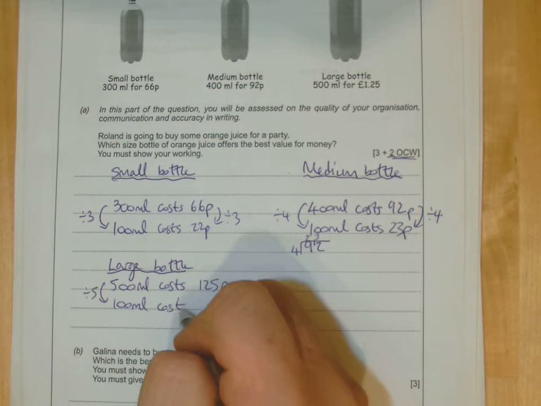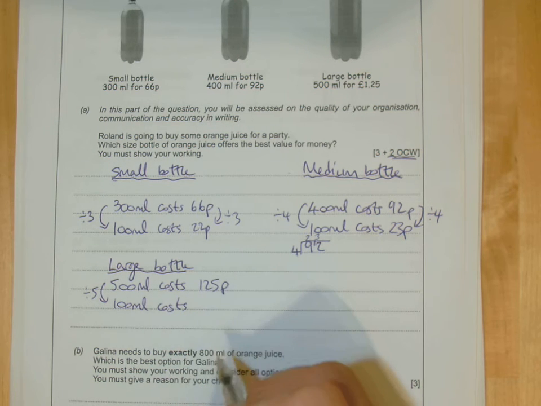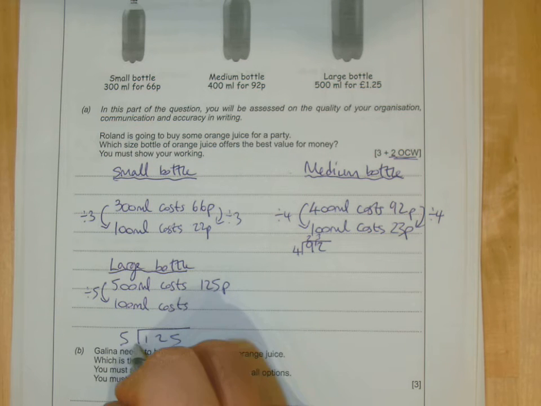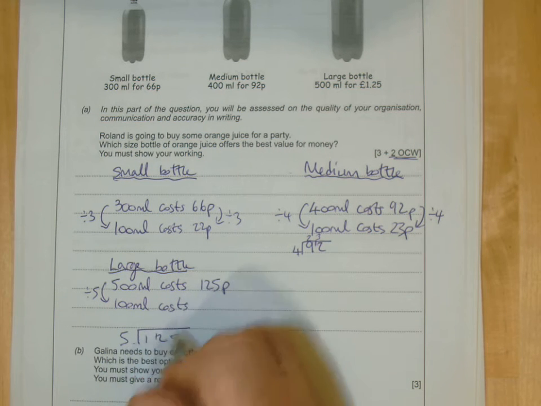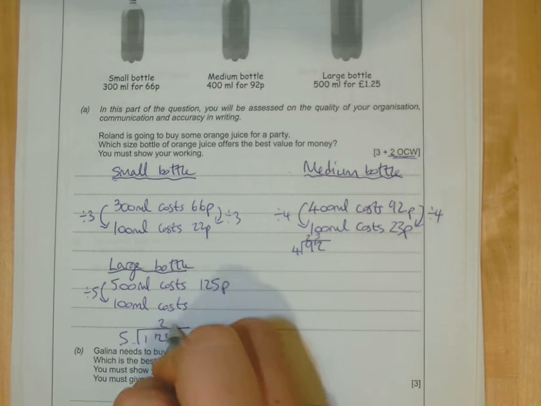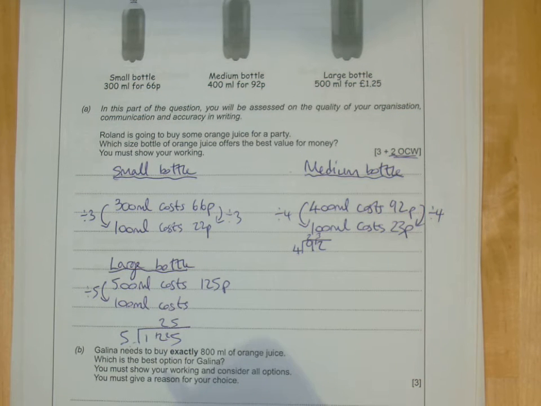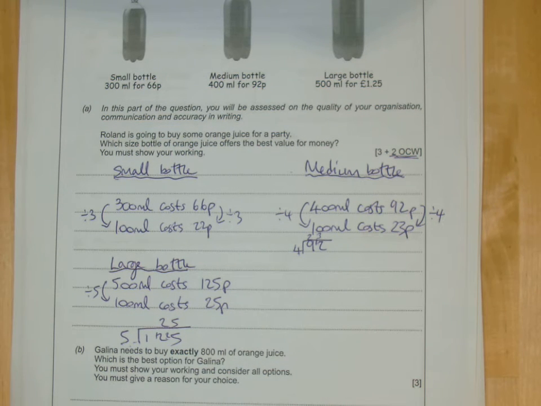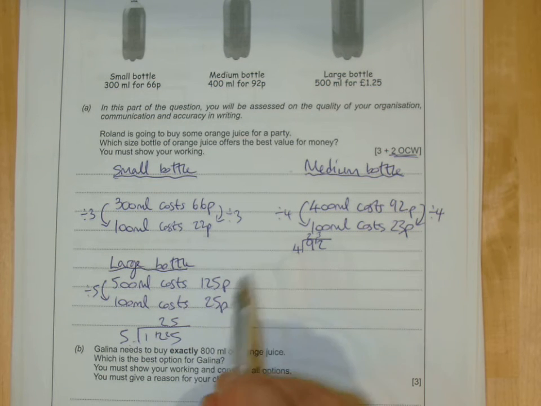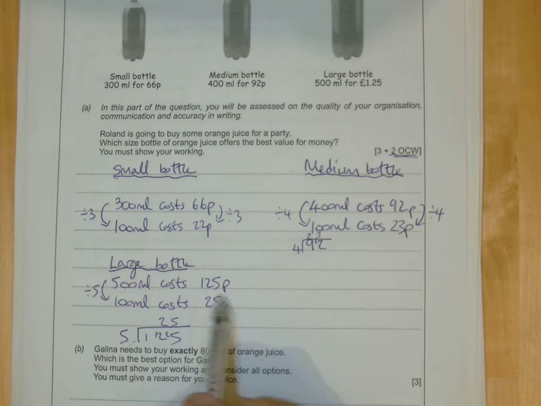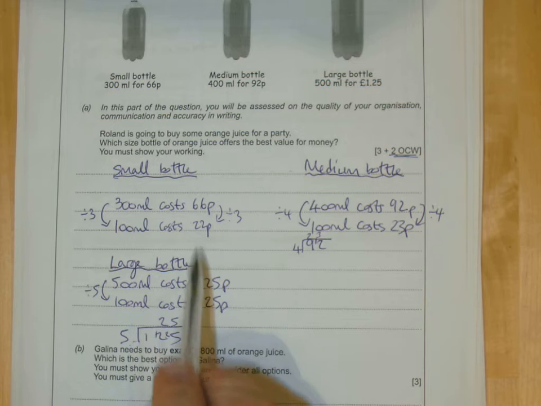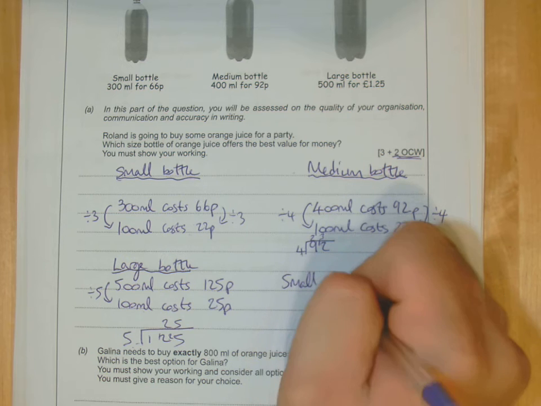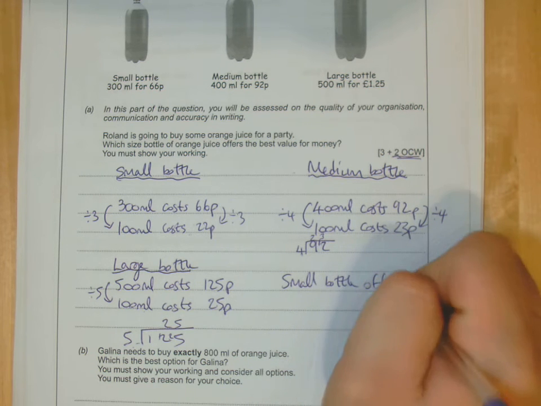So 100 mils will cost, we need to divide the price by 5. So again, let's do the bus stop method here. 5 into 1 doesn't go. 5 into 12 goes twice, remainder 2. 5 into 25 goes 5 times. So 25 pence. Okay, so which bottle offers better value for money? Well, we can see here that the large bottle actually costs 25 pence for 100 mils. So better value is the small bottle. Okay, so small bottle offers better value.